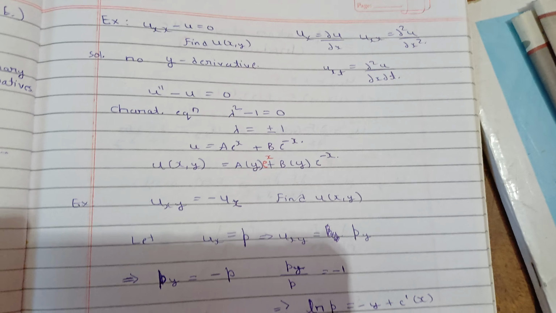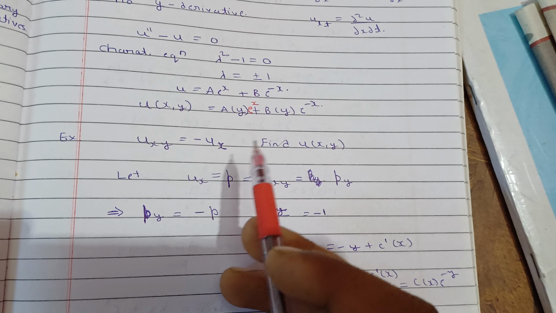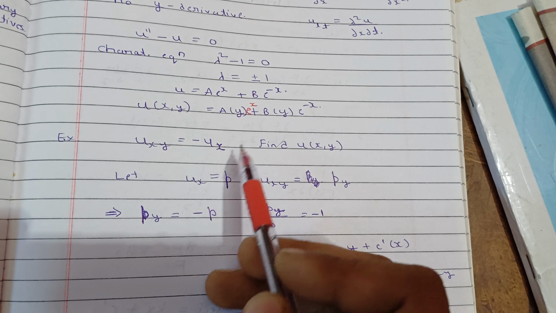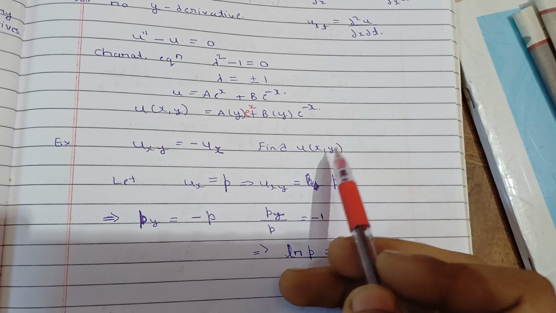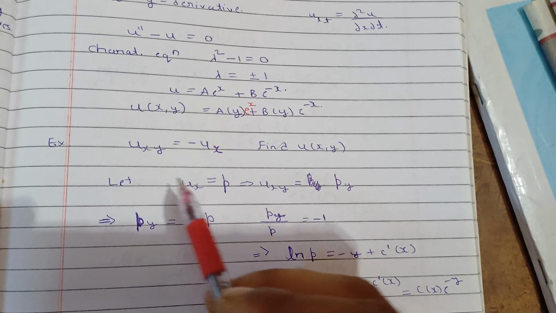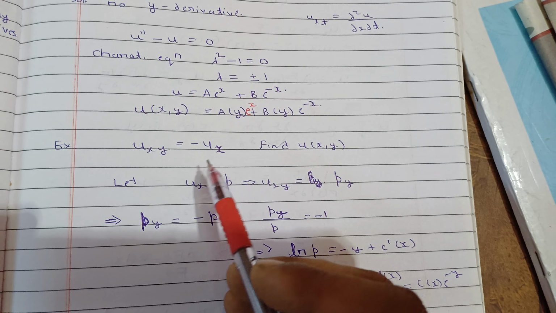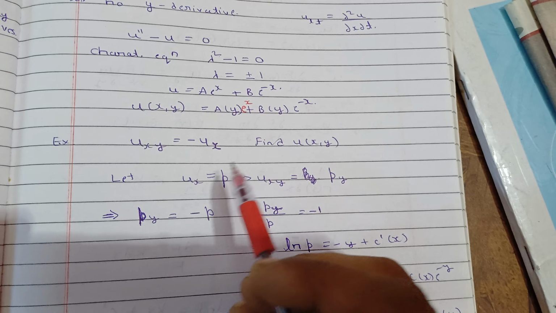So let's see the second thing. One more example. If this kind of equation is given, u_xy equal to minus u_x, and we need to find the u. So how can we solve this now? You need to convert this into the form of one variable. Okay, so let's see how we can do that.